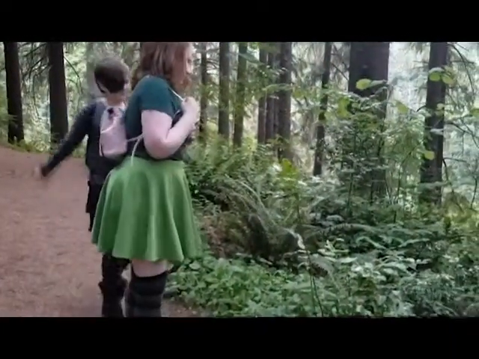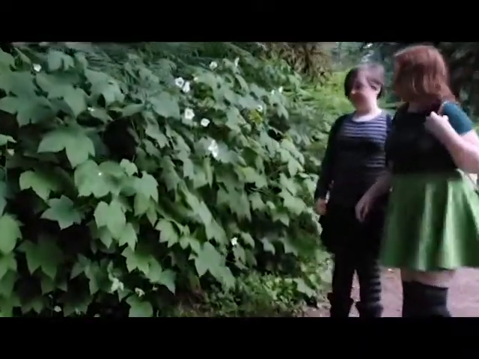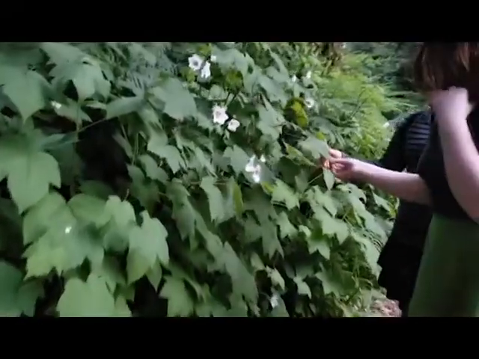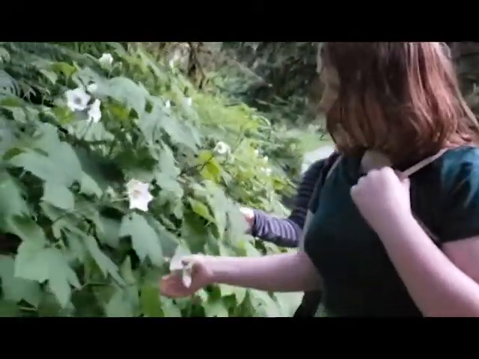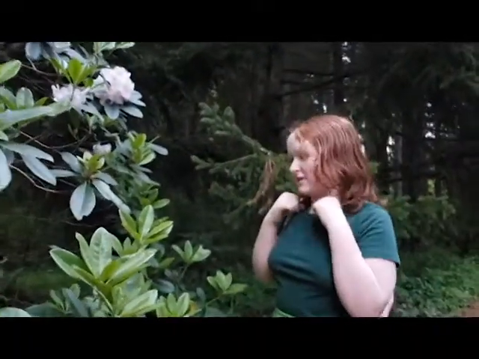Whoa, it's an Oregon grape. Yeah. Whoa, I think it's a thimbleberry. The leaves are so soft and the flowers are so pretty. It's a Pacific rhododendron. It's so big.